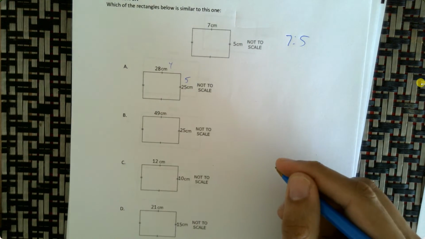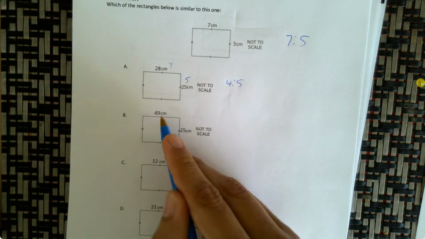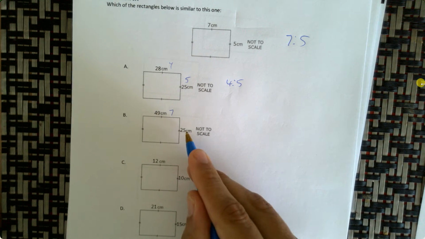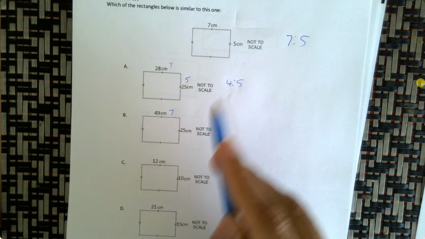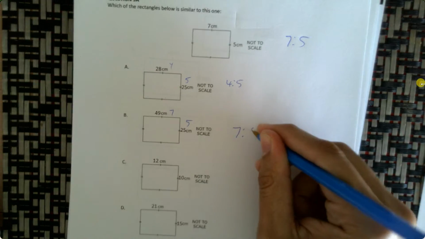So that's a 4 to 5 rectangle, not the same as 7 to 5. 49 divided by 7 is 7. 25 divided by 5 is 5. So that is a 7 to 5 one. That is the correct answer.